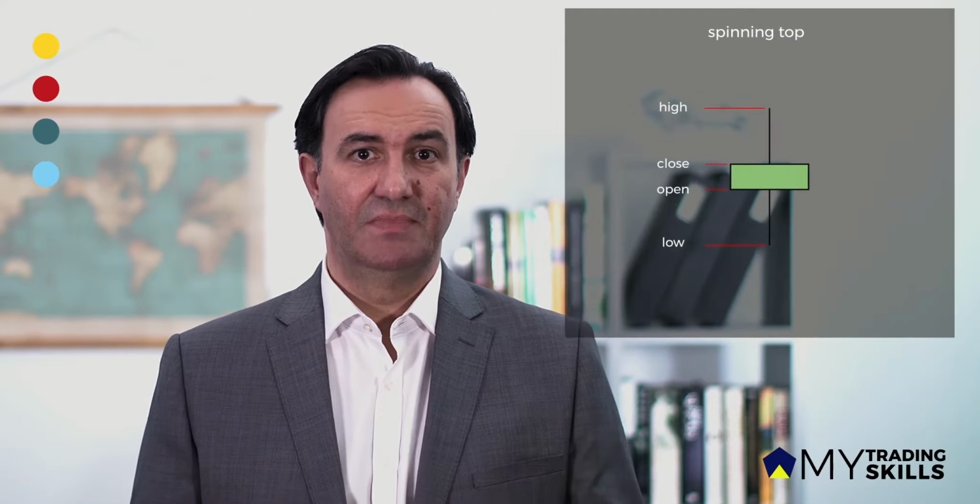First up, let's look at spinning tops. With a spinning top pattern, the period opens and market participants fight over where they think the price is heading. As you can see here, the upper and lower wicks are similar in size. The body is small, which tells us that the open and close prices are similar.